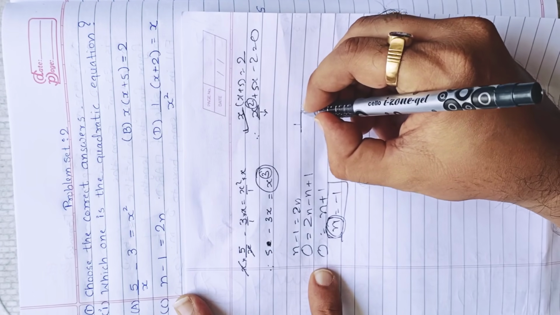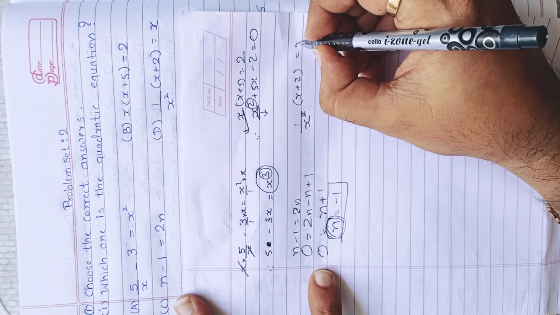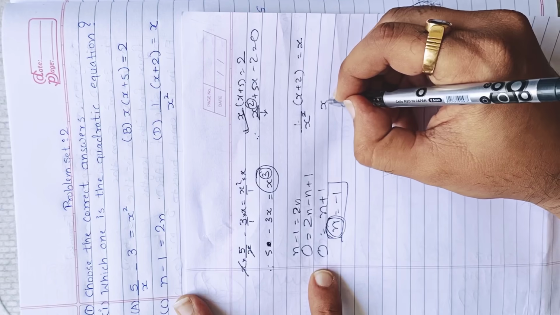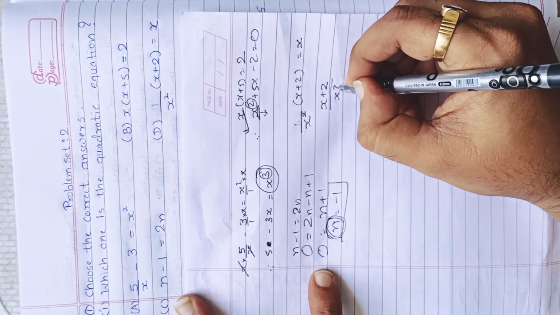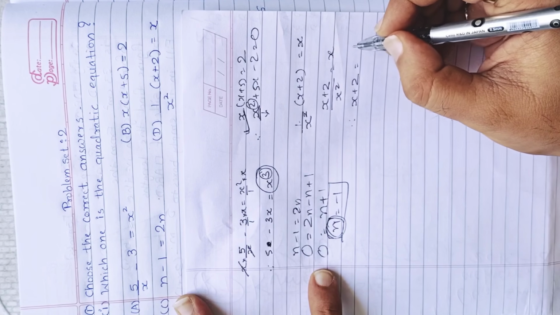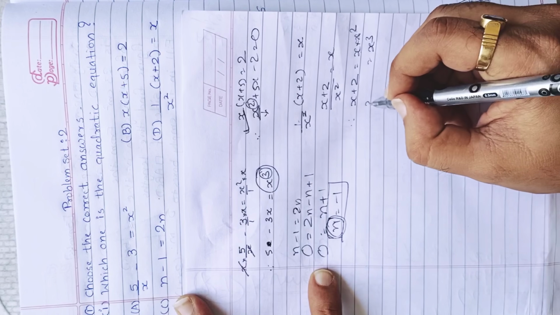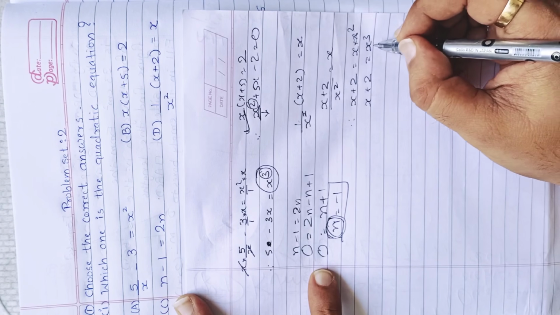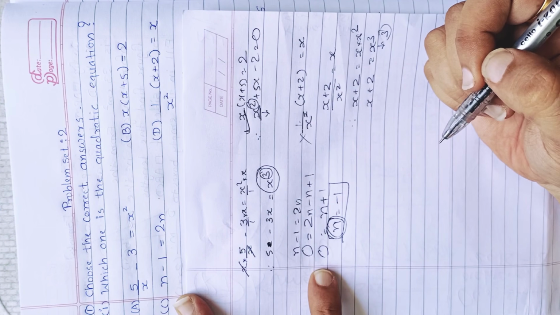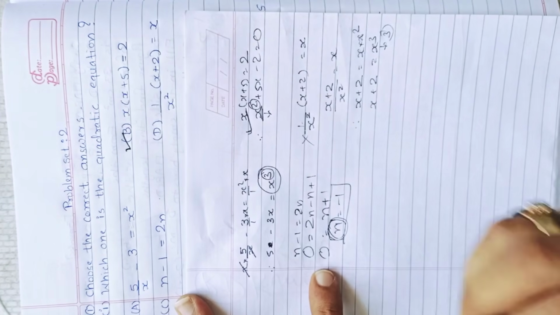And the next one, 1 upon x square into x plus 2 equal to x. Now 1 upon x square, so 1 into x plus 2 is x plus 2 upon x square equal to x. By cross multiplying, x plus 2 equal to x into x square. x into x square is x cube. So x plus 2 equal to x cube. Here the highest power is 3. So definitely this is not a quadratic equation. So which is a quadratic equation? Option B is the correct answer.